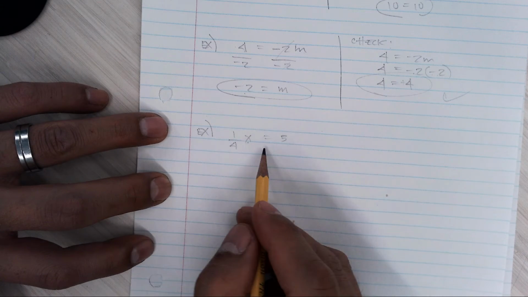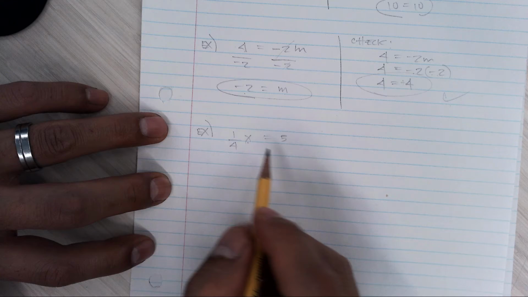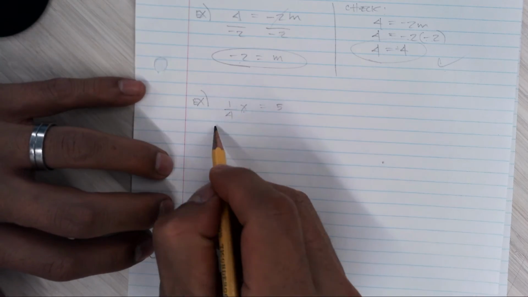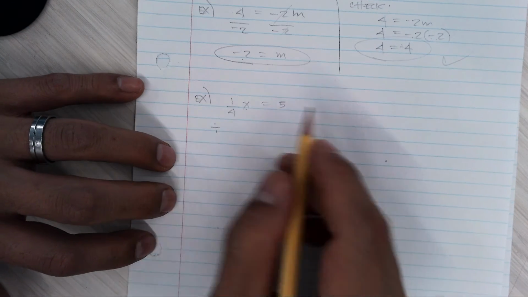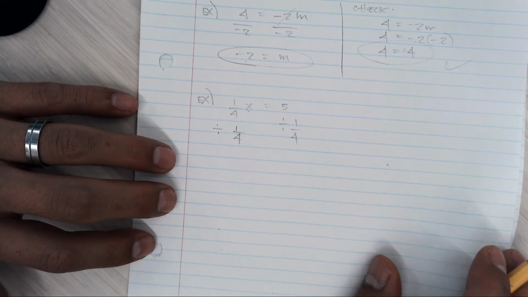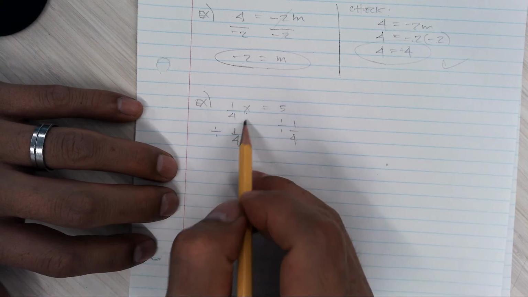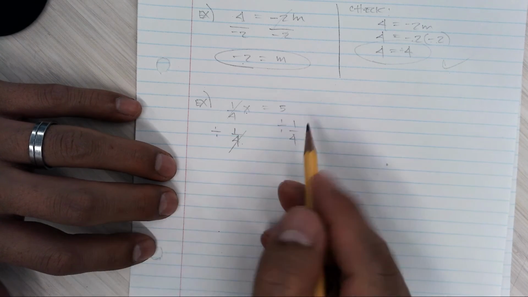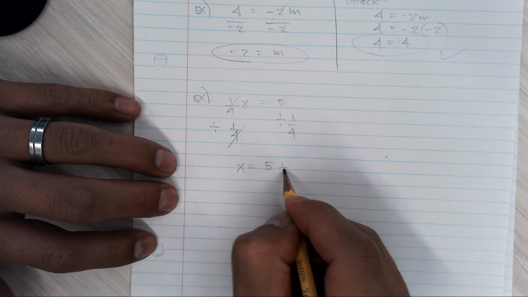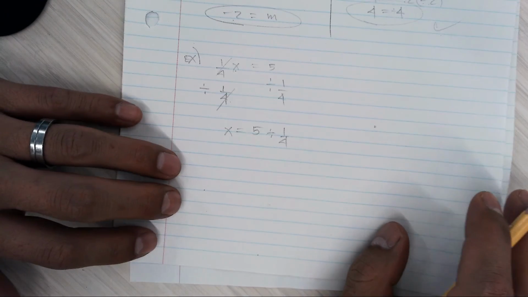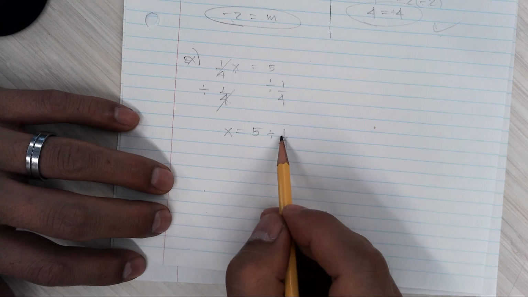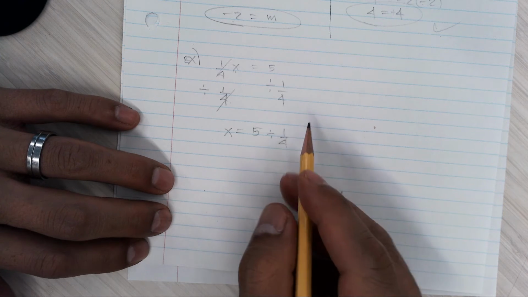I don't care if this is a fraction. You still use the same technique as in the last 2 examples. I'm going to write my division like this this time. Divide both sides by 1/4. So 1/4 x divided by 1/4 cancels out these quarters. And on this side, you actually have 5 divided by 1/4. Now you have to recall how to divide fractions with a whole number. It's really easy.